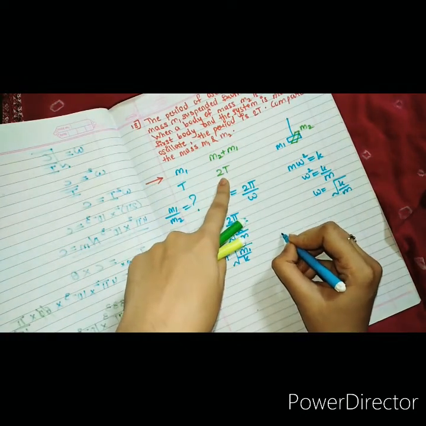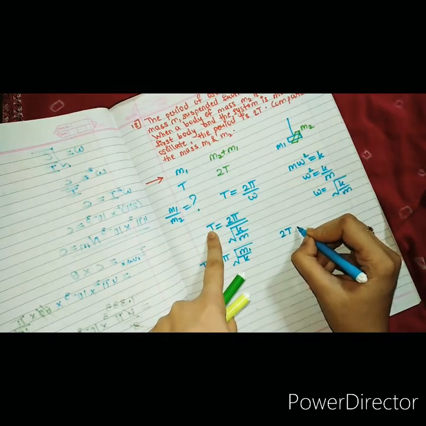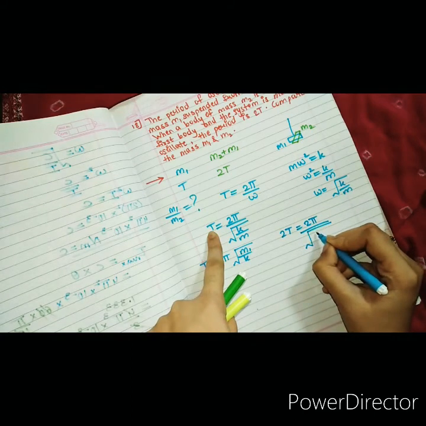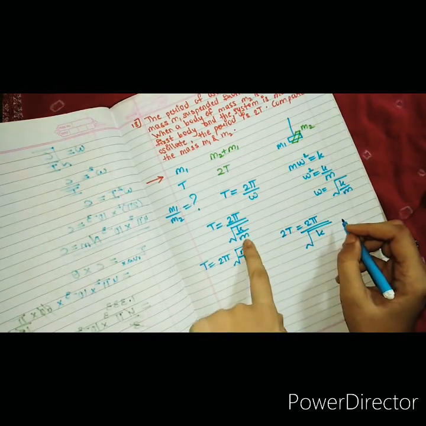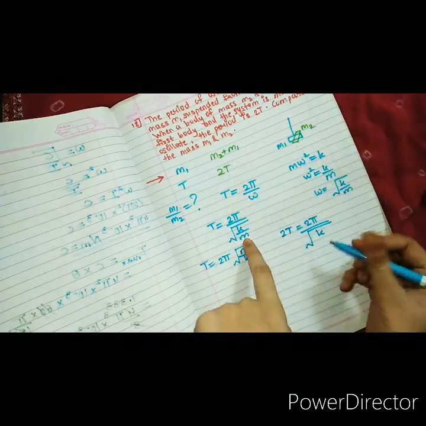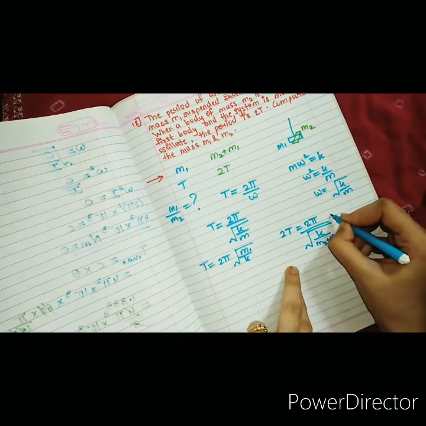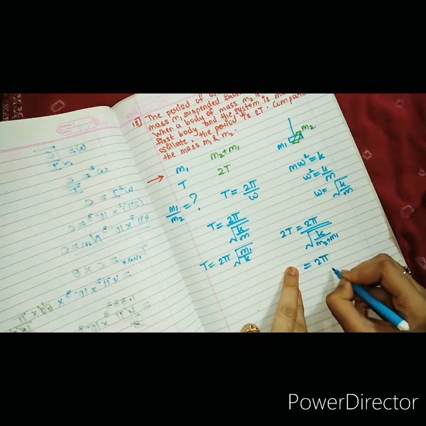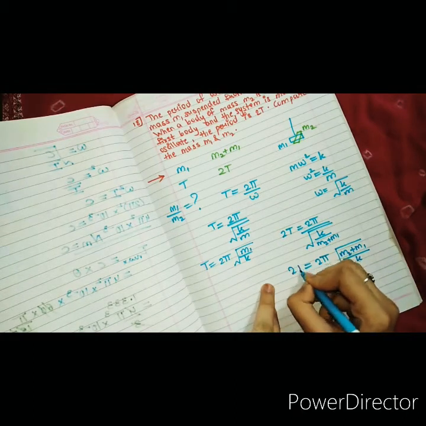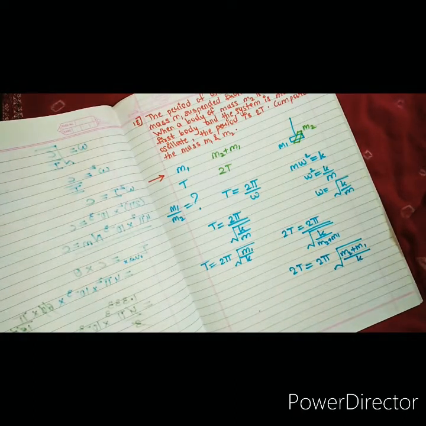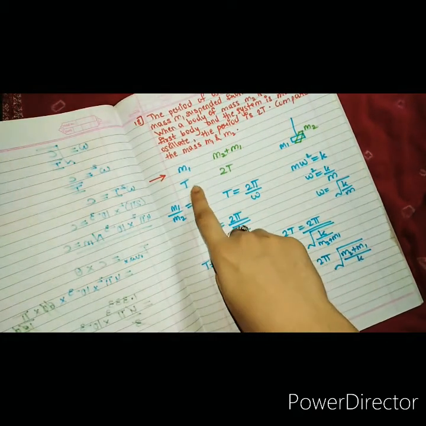Then for the next system, the time period is 2t, 2 pi under root. What about the mass? Here the mass is m2 plus m1, so it will be m2 plus m1. We'll write it in the same format. This will be written as 2 pi under root m2 plus m1 upon k. Hope you understood till here. We have just taken this formula and from it we have derived these two formulas, right?